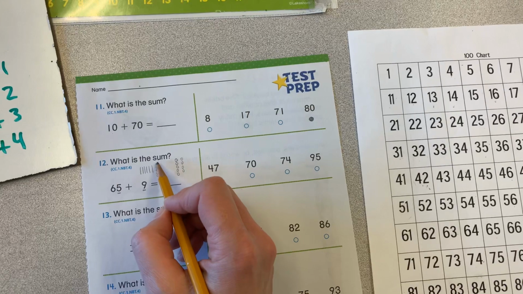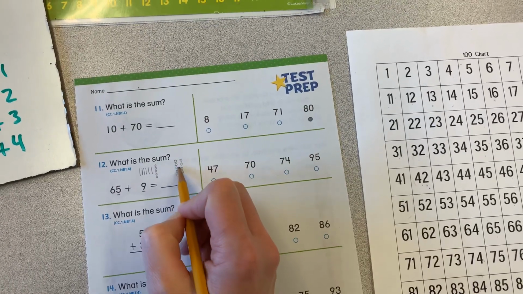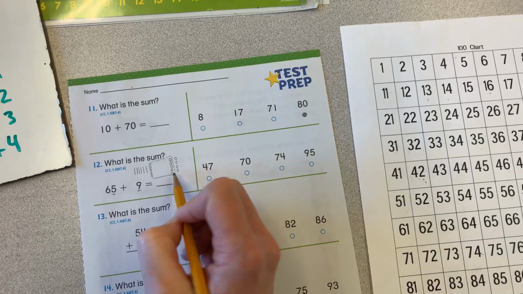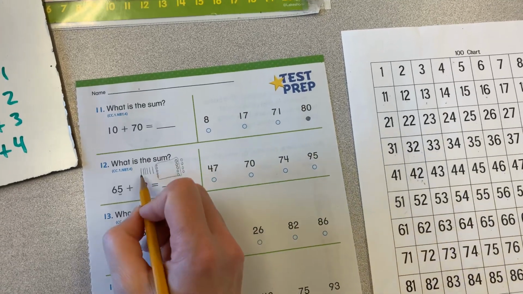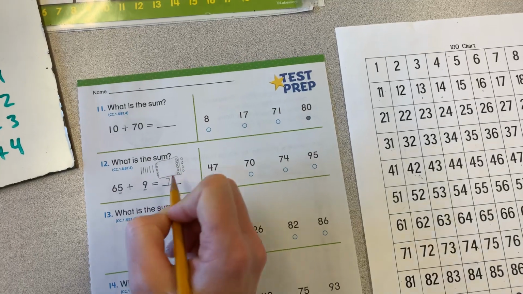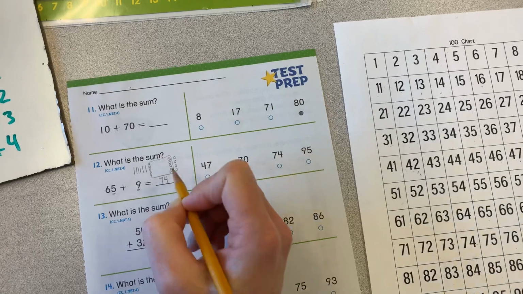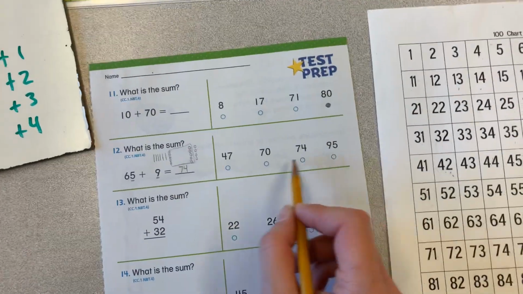So here, let's make a 10. 5, 6, 7, 8, 9, 10. Okay, I'll take all these and make a 10, won't I? Now my number is going to be 1, 2, 3, 4, 5, 6, 7, plus 4 more, excuse me. Is there a 74 here?